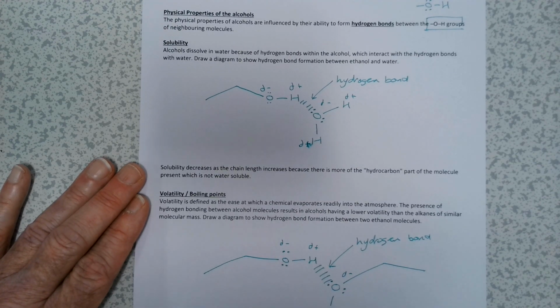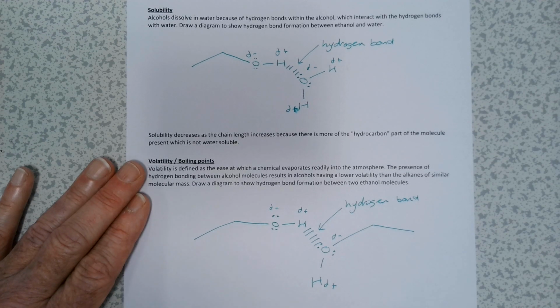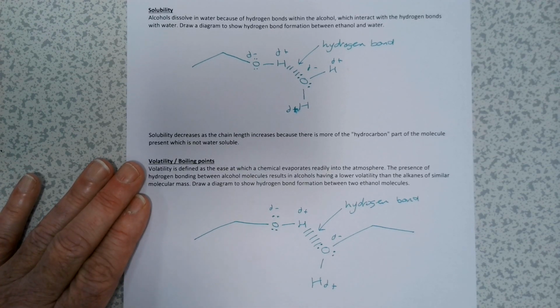So this is what helps explain the higher boiling point. I need to put more energy in to overcome this intermolecular force of attraction, which is why alcohols have higher boiling points, which is why they are less volatile. Remember, volatility is about how easy it is for a substance to turn from a liquid into a gas. So their volatility is lower than similar alkane molecules with similar Mrs, and their boiling point is higher.